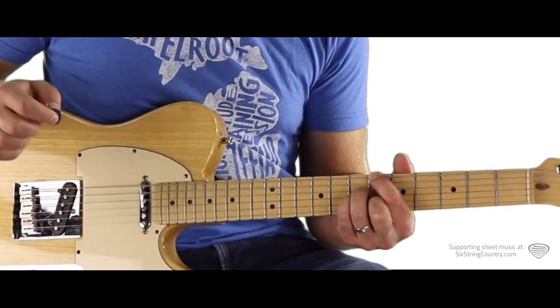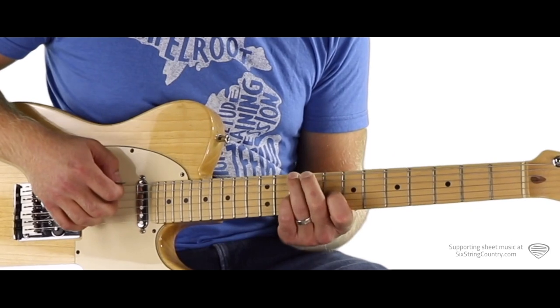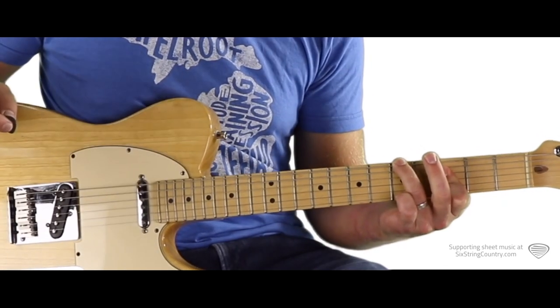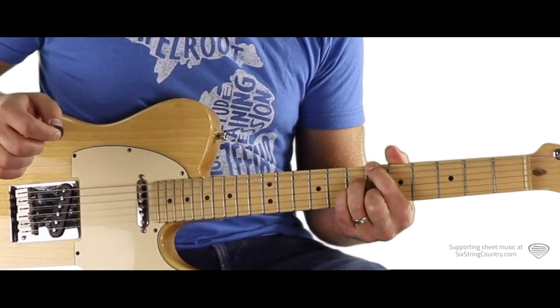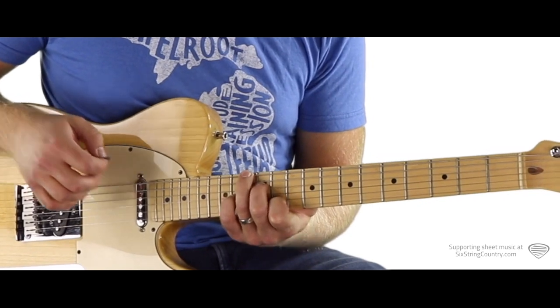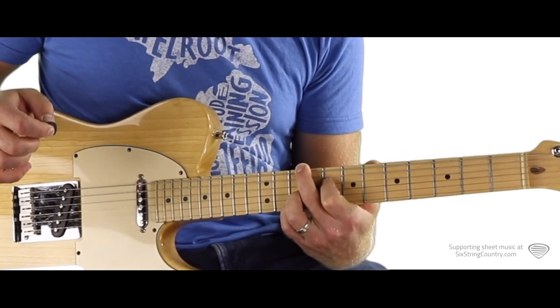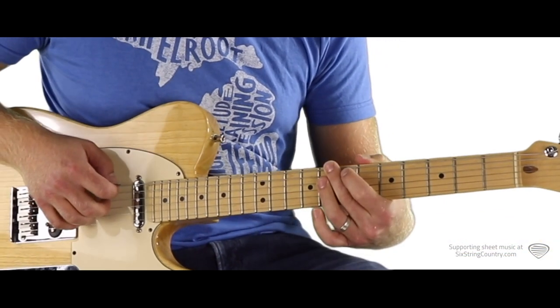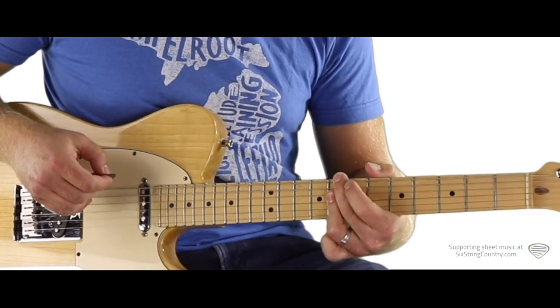So here we go. On the B flat, we got B flat, root. Then we've got first inversion, major 7, second inversion, and the third inversion. Back to root. We're going to walk it back down to third inversion, second inversion, first inversion. The 2 chord in the key of B flat, what's that? It's a C minor. So we got root, same thing.